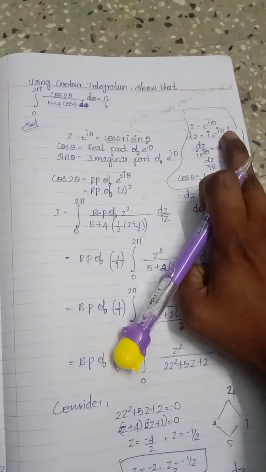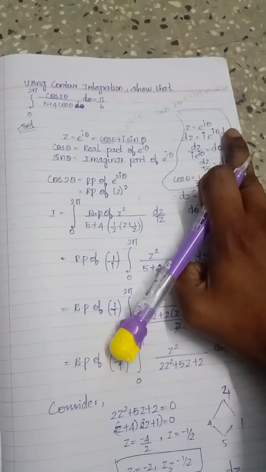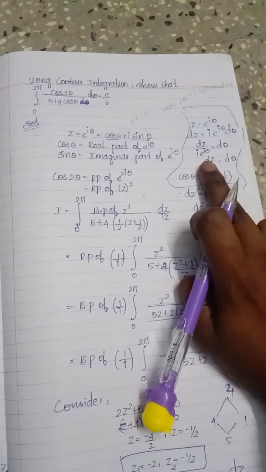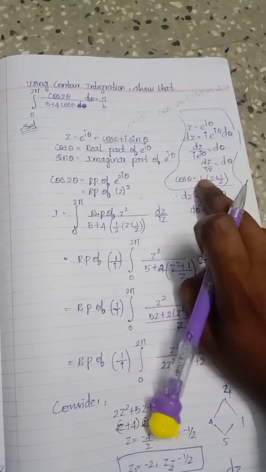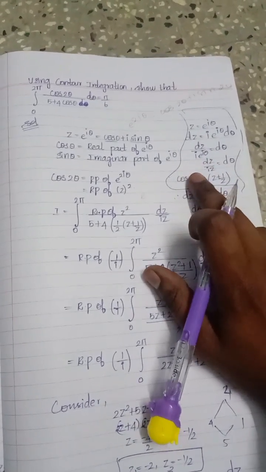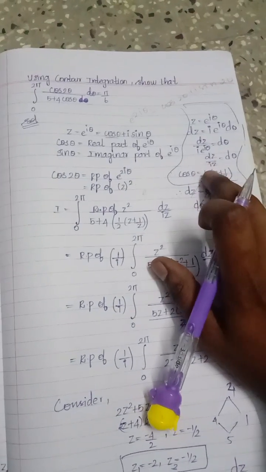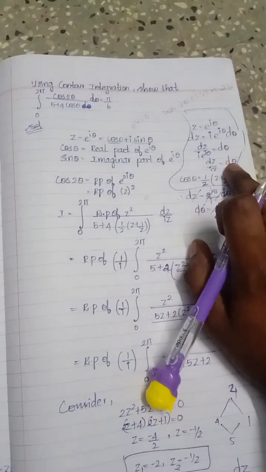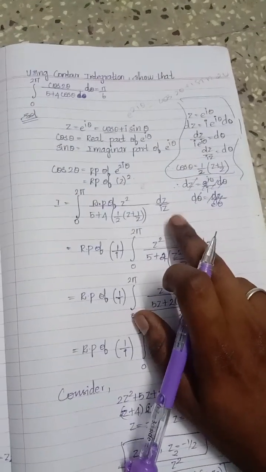Since e power i theta is z, dz equal to iz d theta. So instead of d theta, we have to replace dz divided by iz.